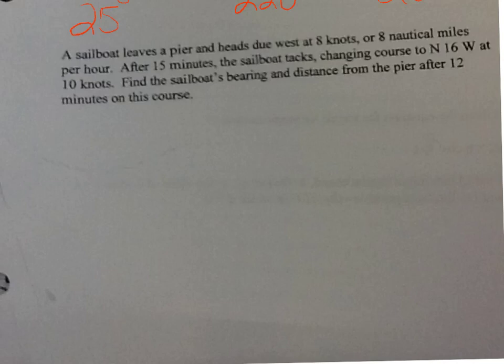All right, sounds tough. If we draw a picture, it's helpful. So we're going to draw a picture about what's happening. Let's say that the pier is over here. There's my pier.